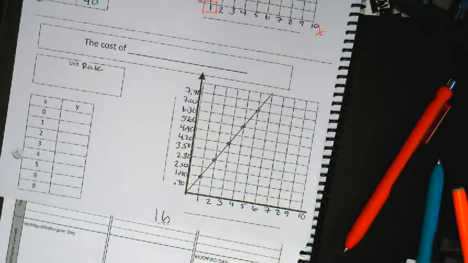I tricked you. What is my unit rate? 1.40. 0.70. No, I tricked you. It is 140. Look again. Oh, I see. You see it? Yeah, the dot is not on the 70. So you look for 1, right? Where is the dot? 140. So I did not go by the unit rate, and that's how they'll trick you.